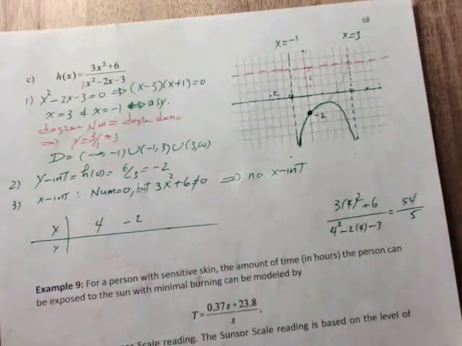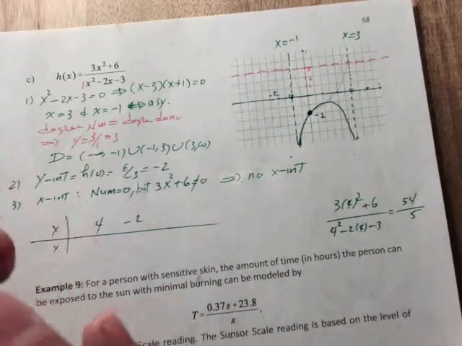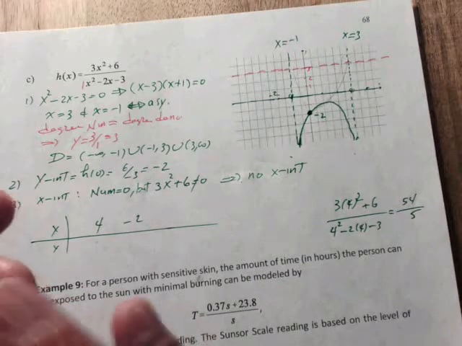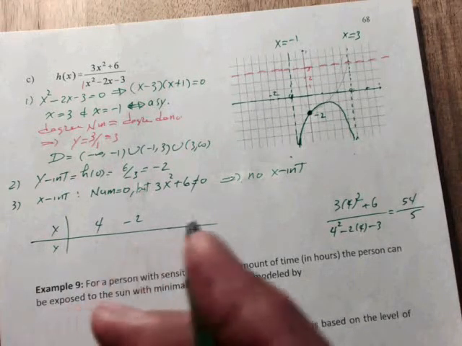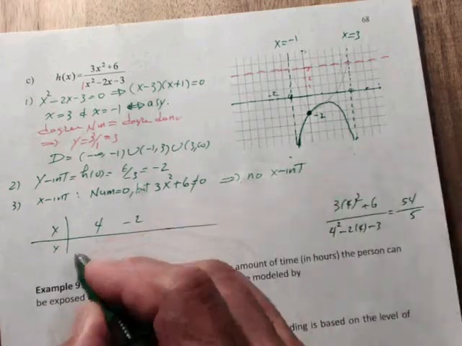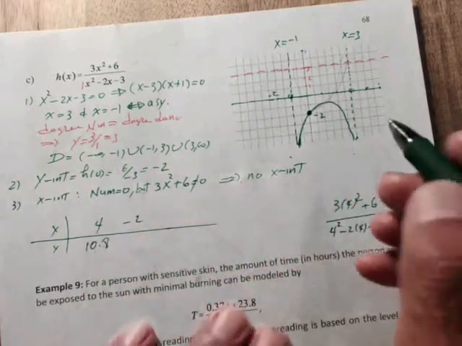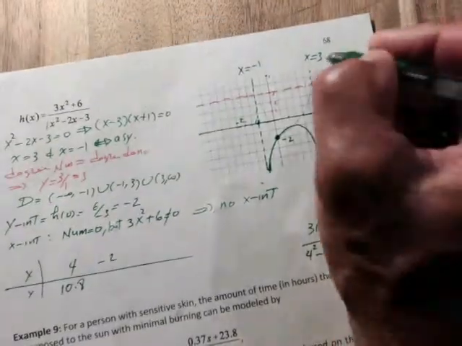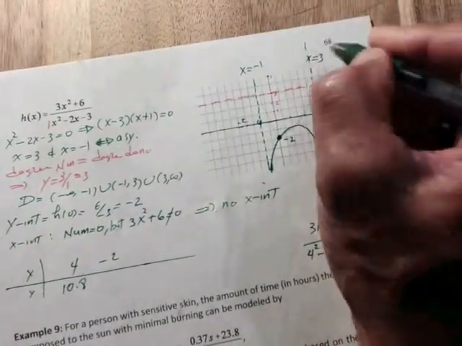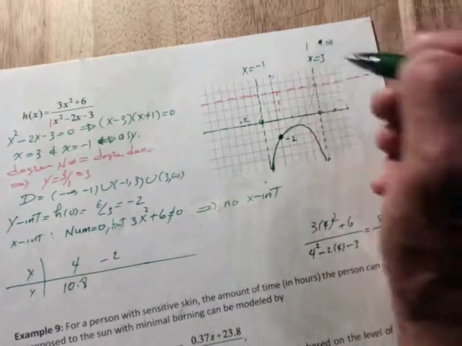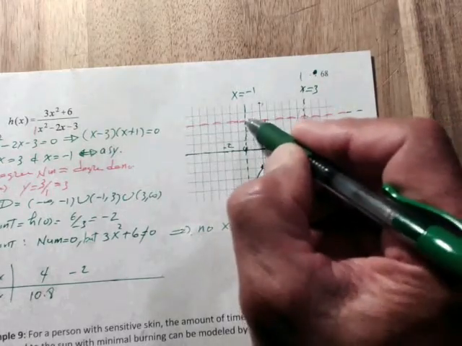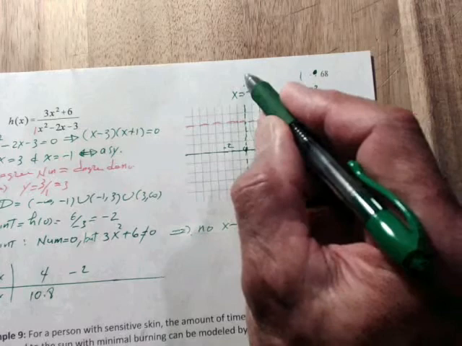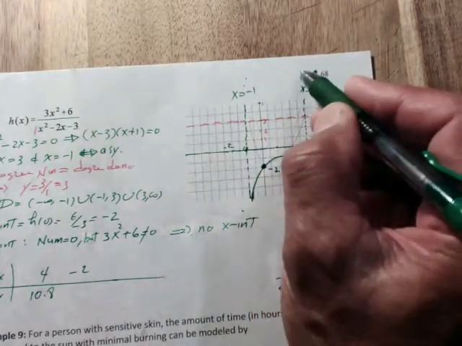Then 54, let me see again my graph. Let me use my calculator. 54 divided by 5, you get about 10.8 or 11. So about 10.8 at 4. So at 4, 10.8 is somewhere right here. You see, somewhere here. You get the point, 10. Because you see, this is 1, 2, 3, 4, 5, 6, 7, 8, 9, 10. So I don't have room.